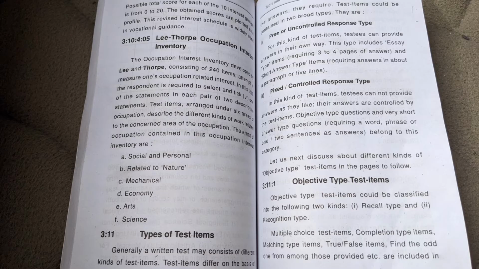So here you are not expressing what comes to your mind. You're just going to choose the correct answer. You're just going to choose, or you're just going to write one word answer, or you're just going to match, or you're going to say whether it is true or false. So this is about the two types of test item.